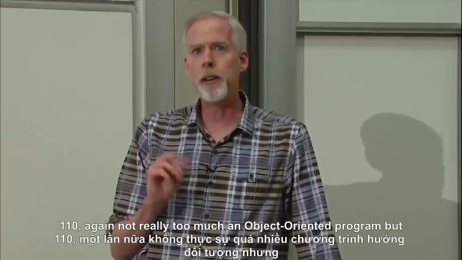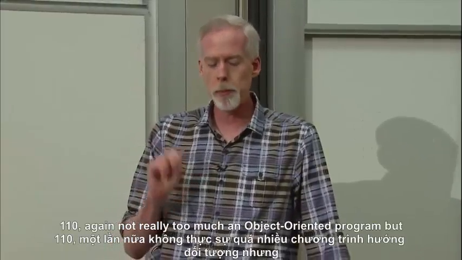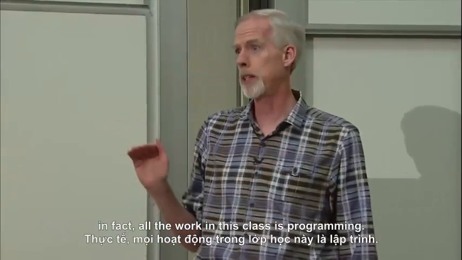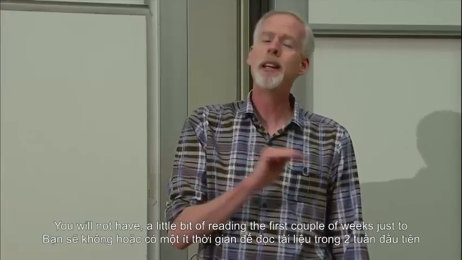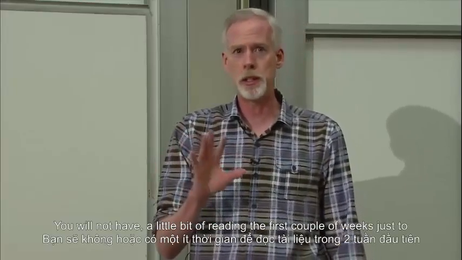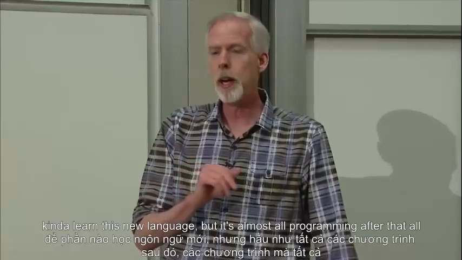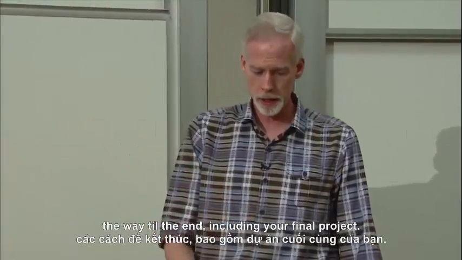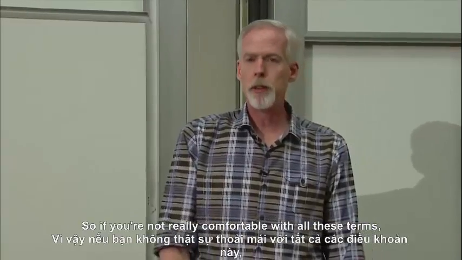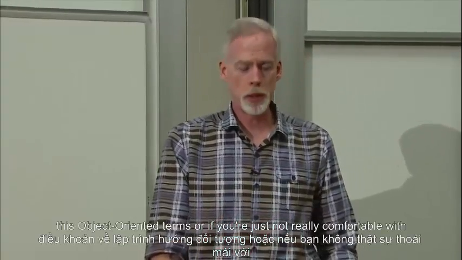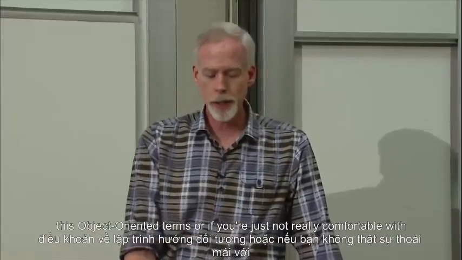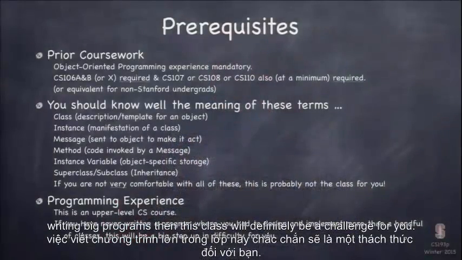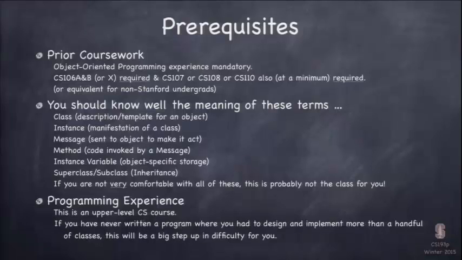110, again, not really too much an object-oriented course, but a good programming course, because there's a lot of programming in this class. In fact, all the work in this class is programming. You will have a little bit of reading the first couple of weeks just to kind of learn this new language, but it's almost all programming after that all the way to the end, including your final project. So if you're not really comfortable with all these object-oriented terms, or if you're not just really comfortable with writing big programs, then this class will definitely be a challenge for you.